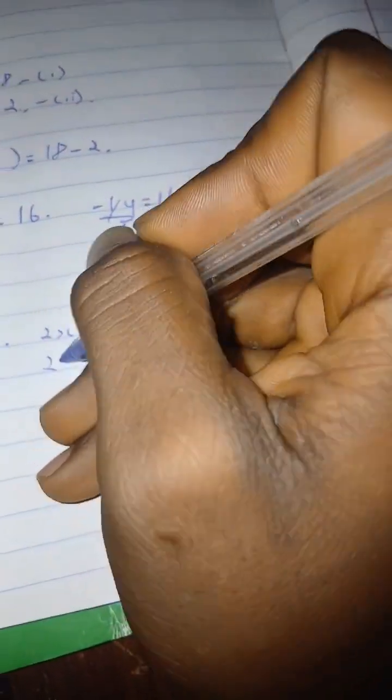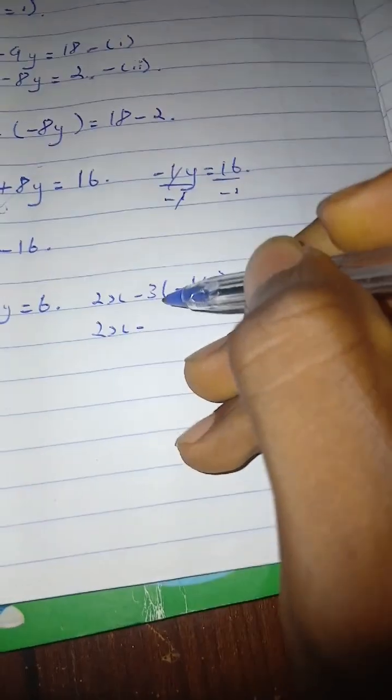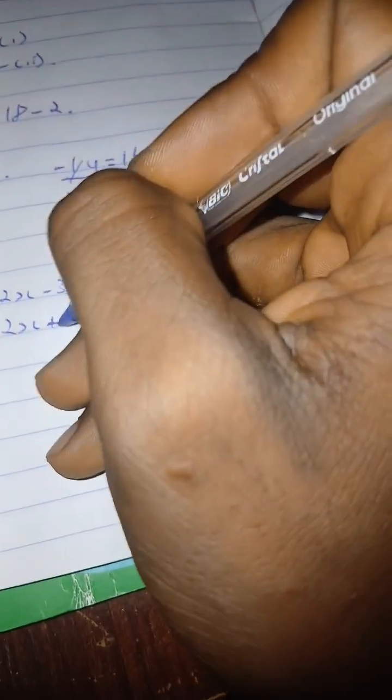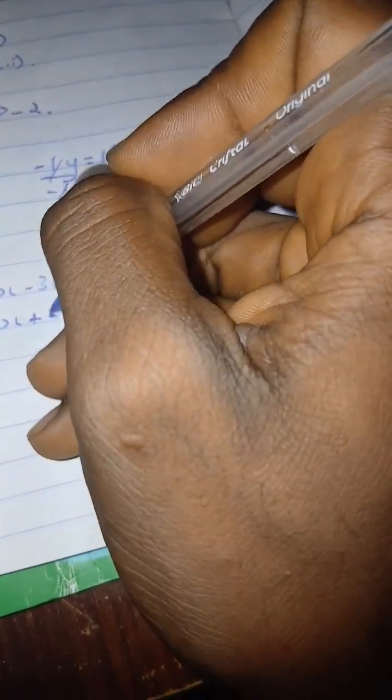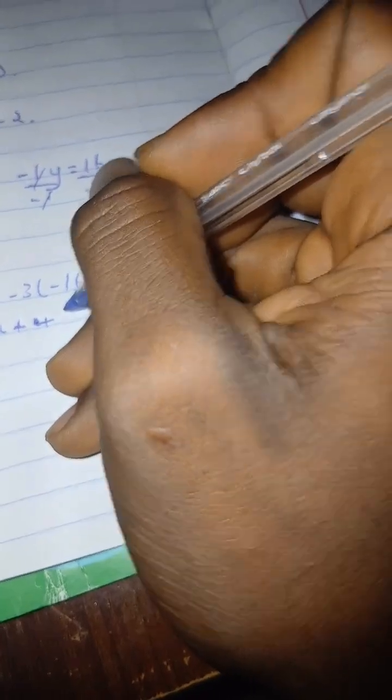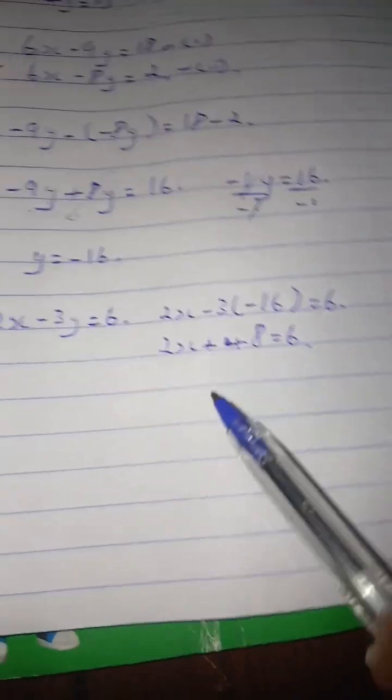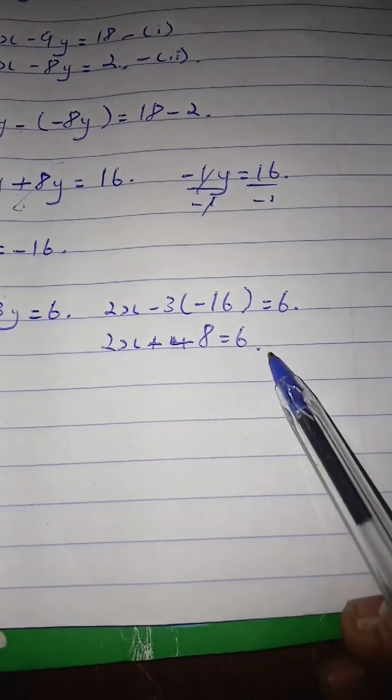So I have 2x minus 3 times minus 16, that will give us plus 48. Plus 48 is equal to 6. And the next thing is to collect the like terms.